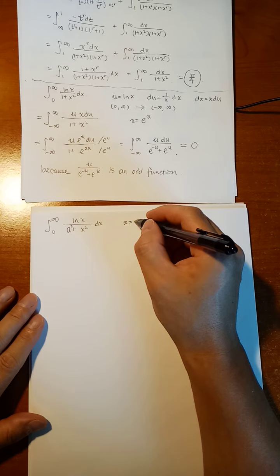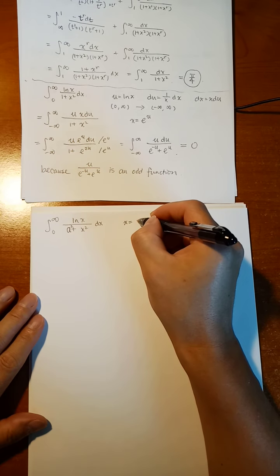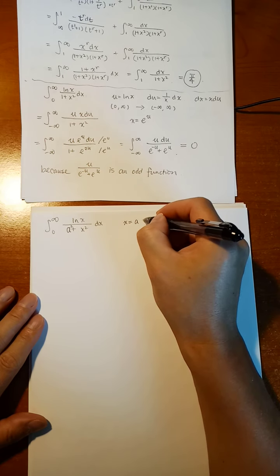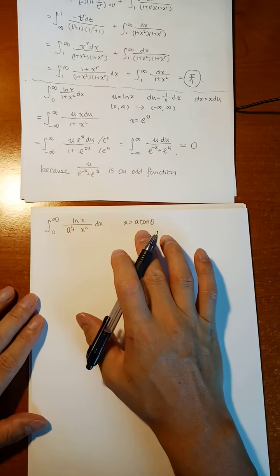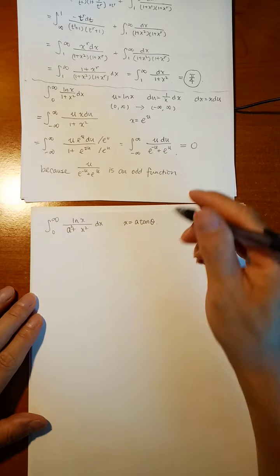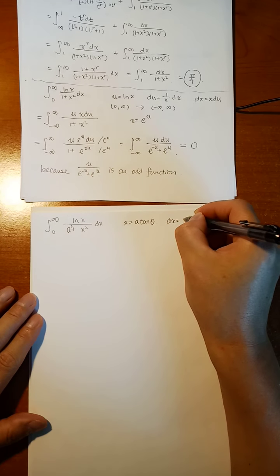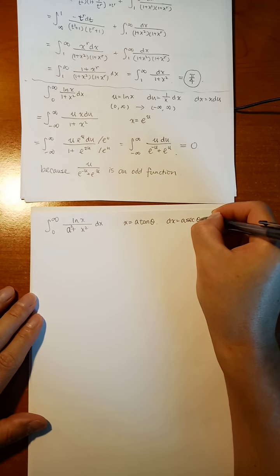This is very fascinating. We will let x be a tangent theta. Then dx is a secant theta squared d theta.